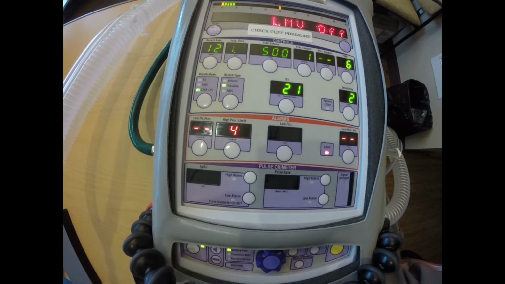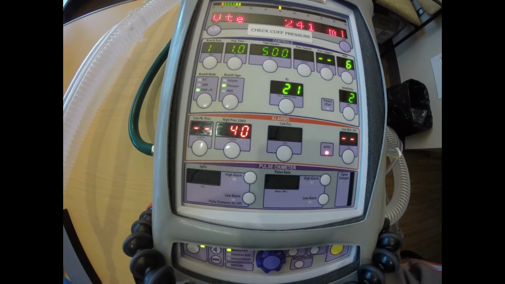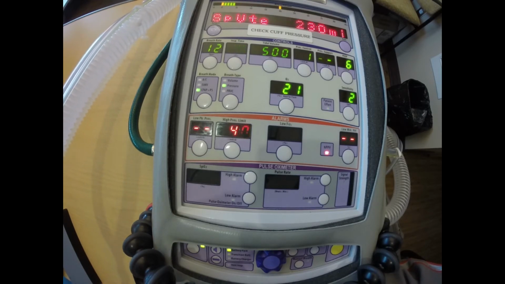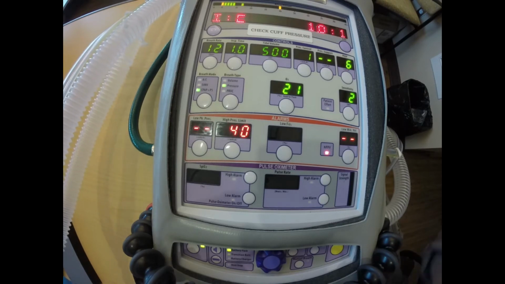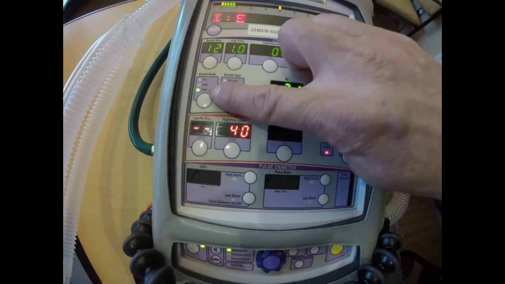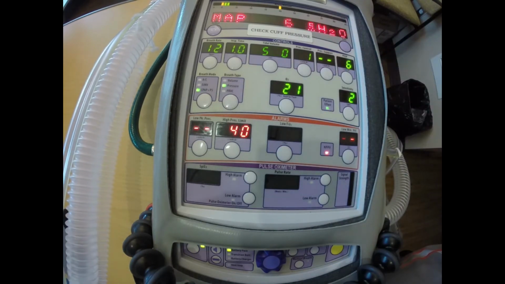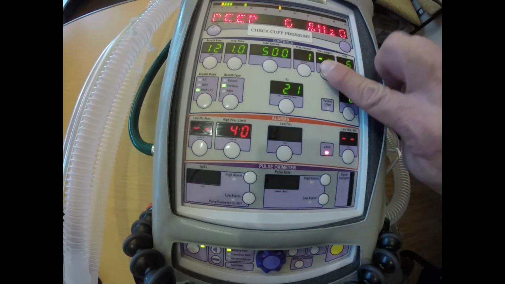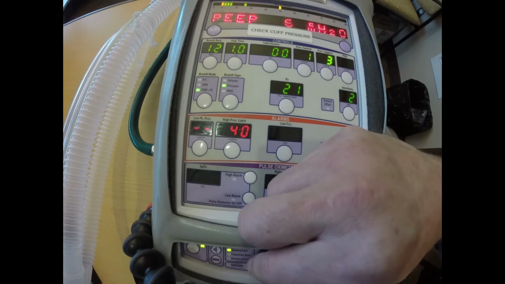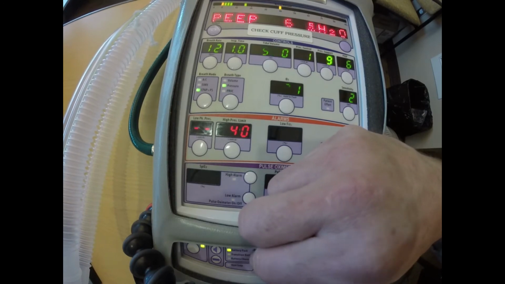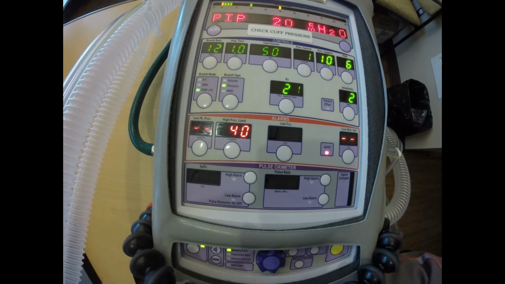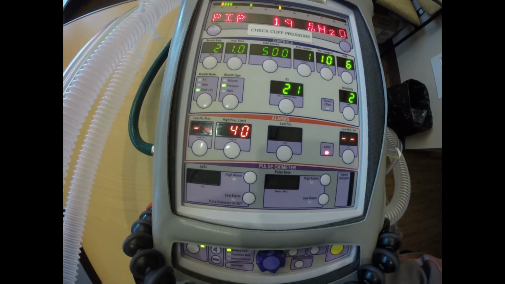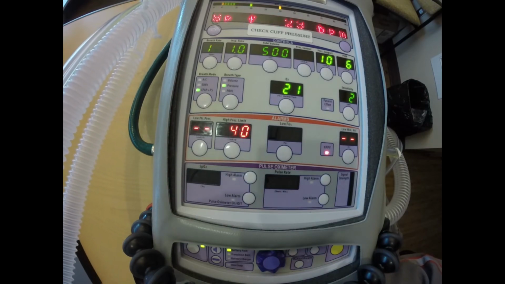Now maybe I want a little driving force with my CPAP also. I want to provide some pressure support with it. So in that case, I'm going to do CPAP plus pressure support. Right now I'm only in CPAP, and I'm going to give him some pressure support. So maybe I dial that up to 10. So there you go. There is CPAP plus pressure support and CPAP.